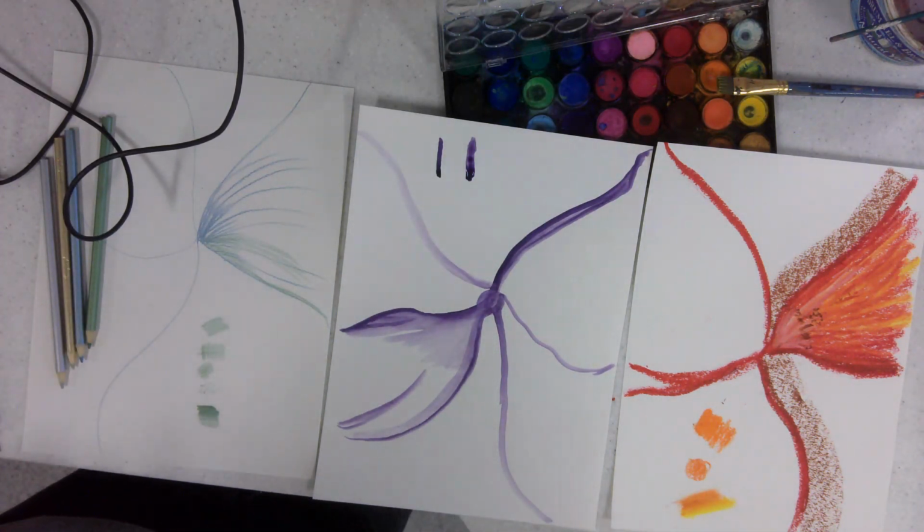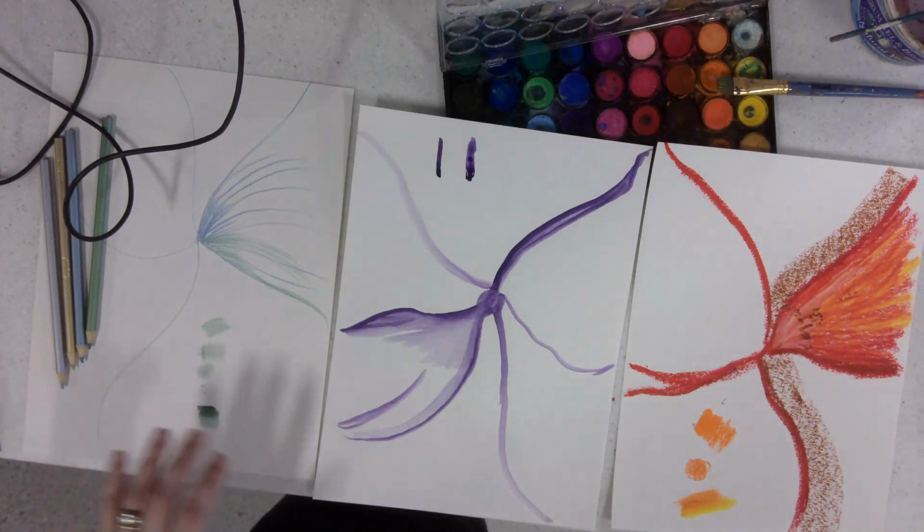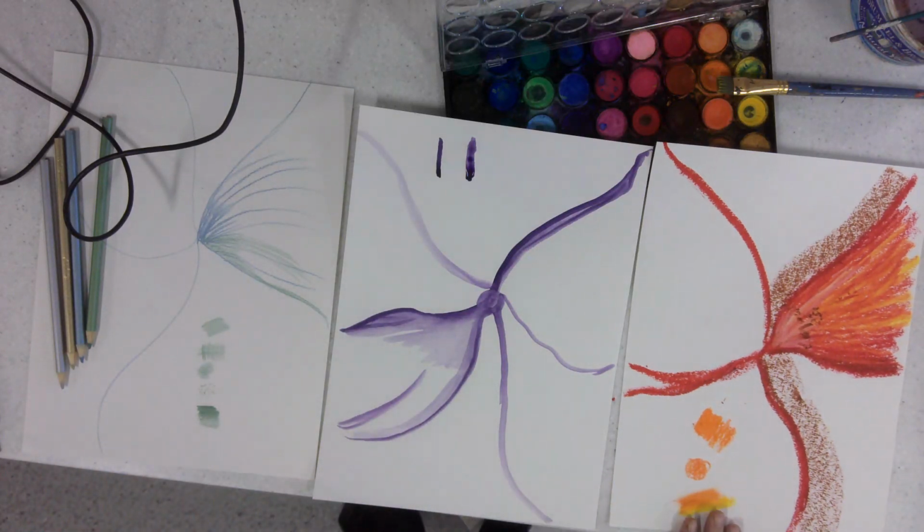As we go along in our studio art class, it's your responsibility to stay on top of your organization and to be getting each of your media done throughout our different artists every week. So today we're going to go over colored pencil, watercolors, and oil pastels.